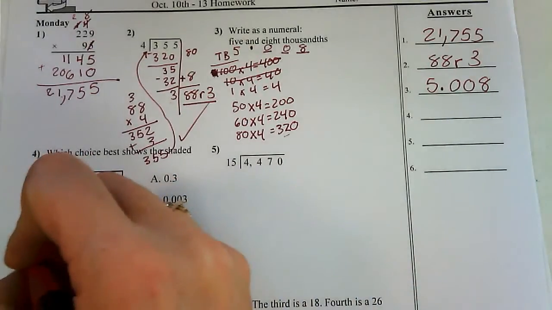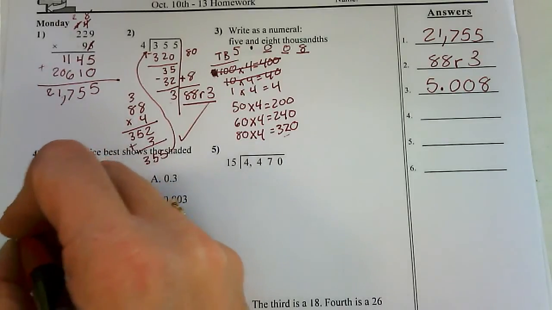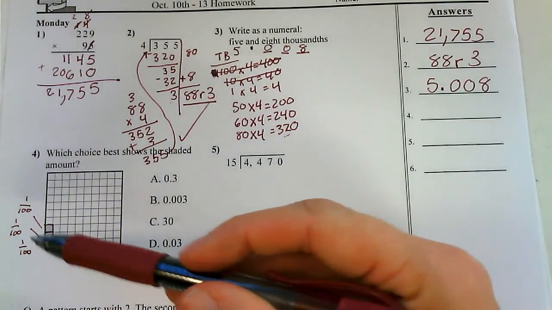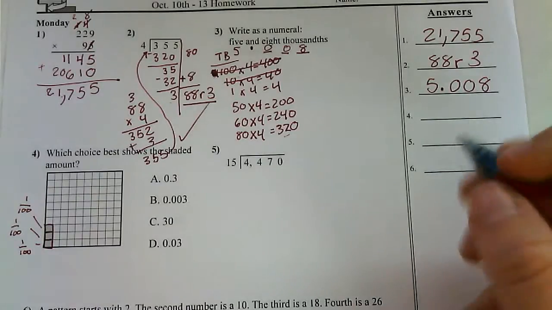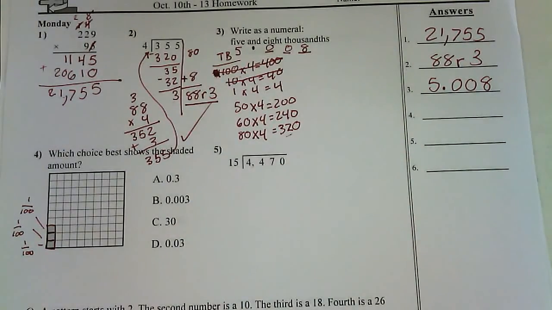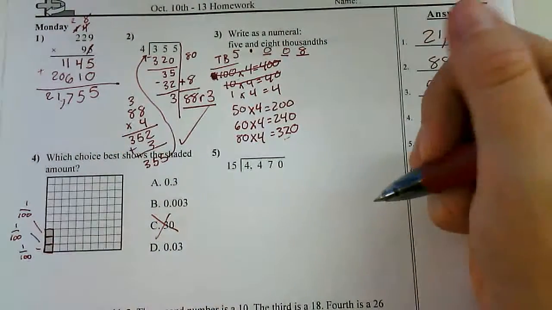So that means that this is 100th, this is 100th, and this is 100th. So that's 1, 2, 3 hundredths. So I'm looking for 3 hundredths. I can see all of these have 3 in them, so let's just go ahead and X out the ones I know are incorrect. I know it's not 30, right?